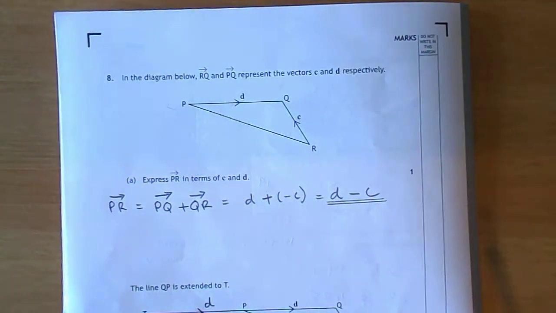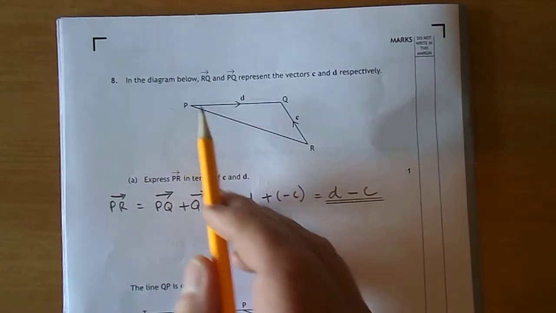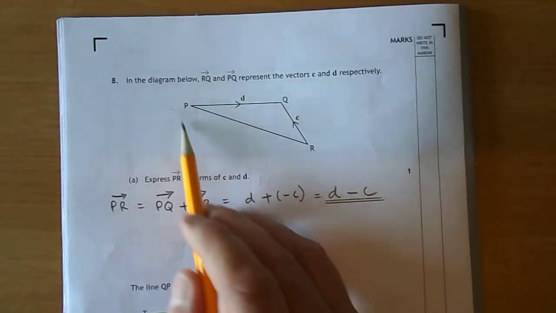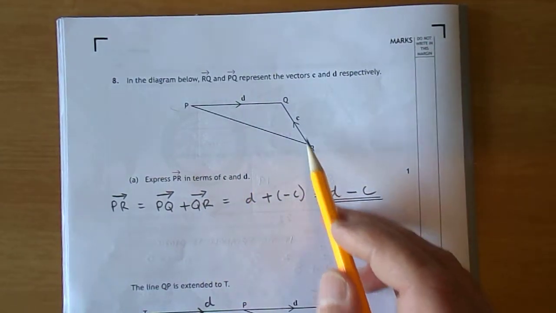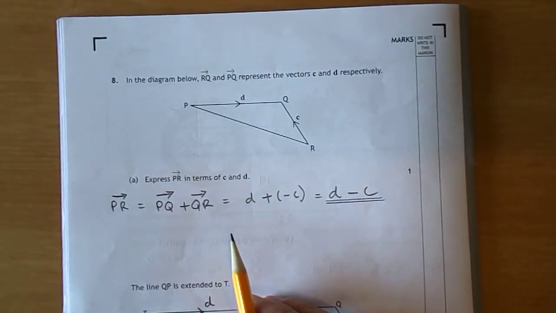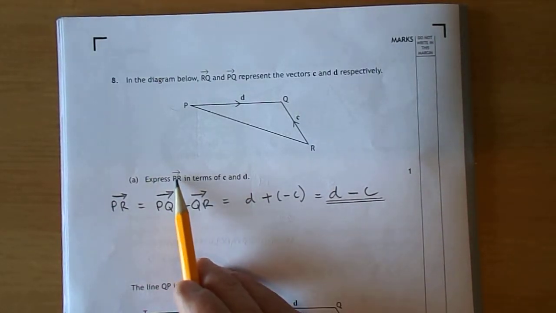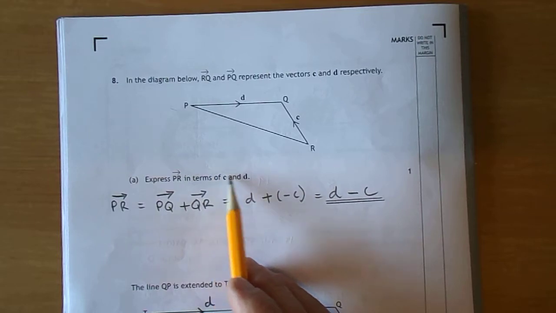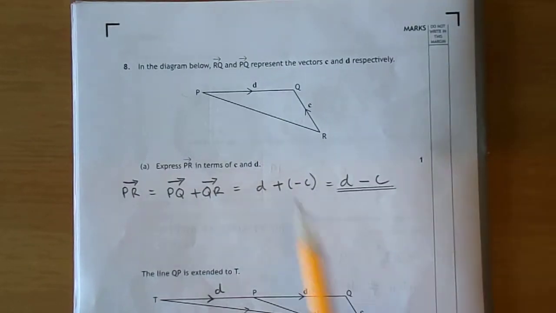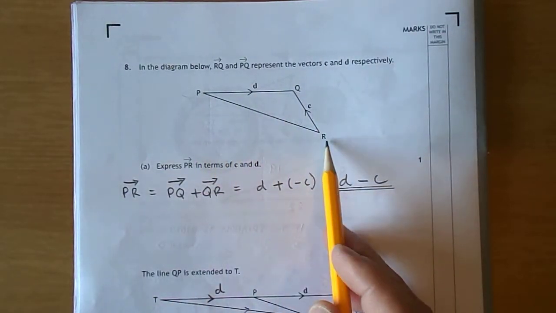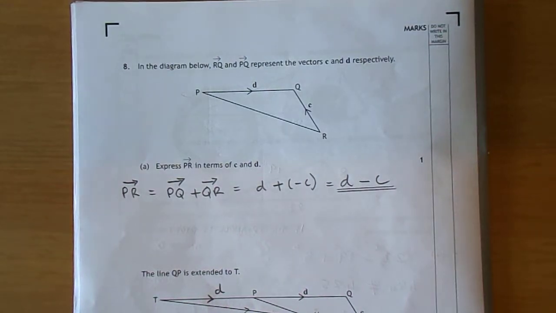Here we go. We have a triangle, diagram really, P to Q to R. To get from P to Q, that's called vector D, and to get from R to Q, that's vector C. Okay. Express how you'd get from P to R using the vectors C and D. Okay, how would you get from P to R? Well, you would go from P to Q, and then you go from Q to R. Okay, that would ultimately take you from P to R.